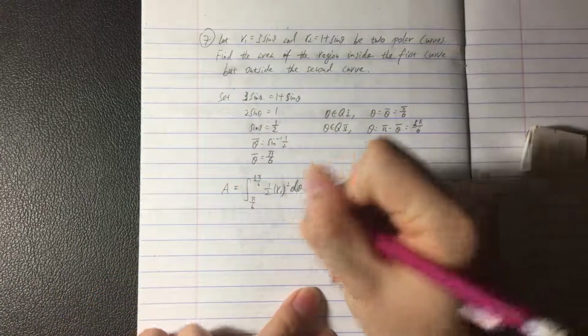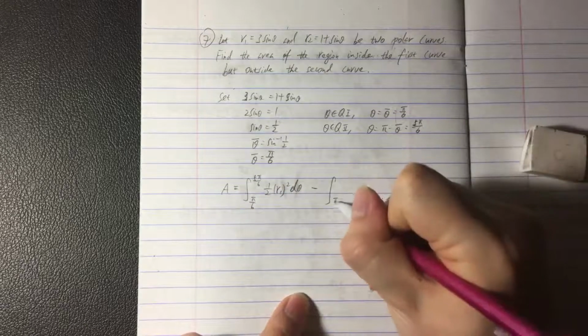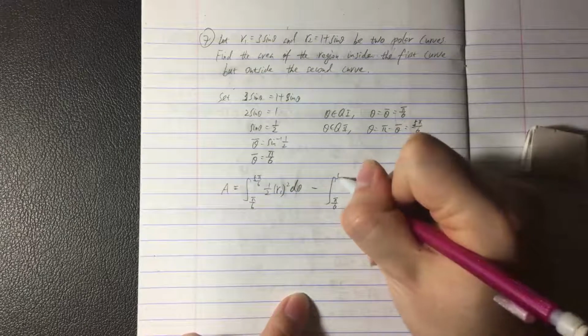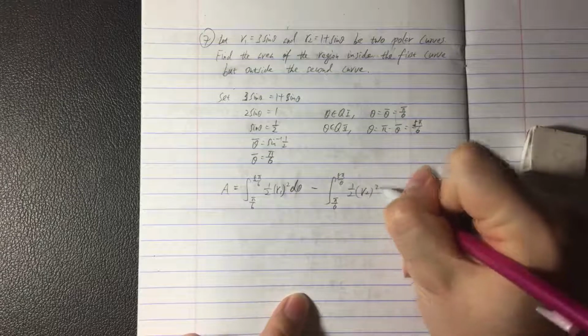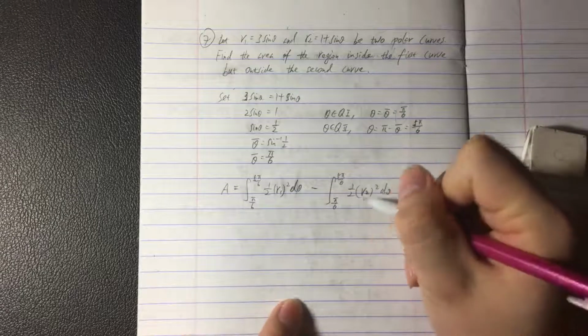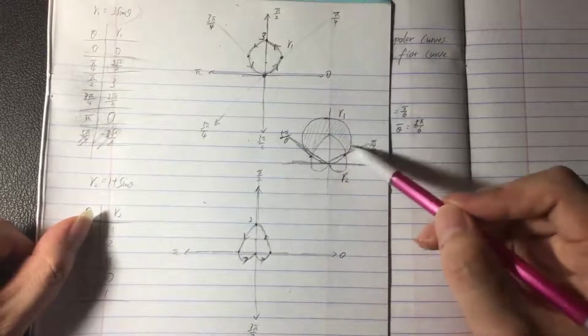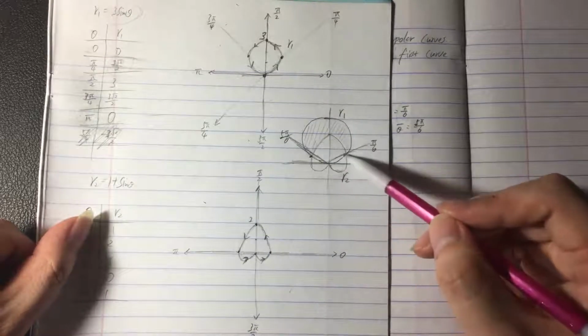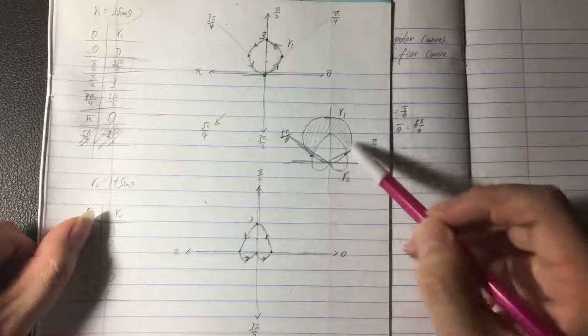That's the area bounded by the further curve minus the area bounded by the closer curve. R2 is the closer curve. Take the integral from pi over 6 to 5 pi over 6. That's the shaded region.